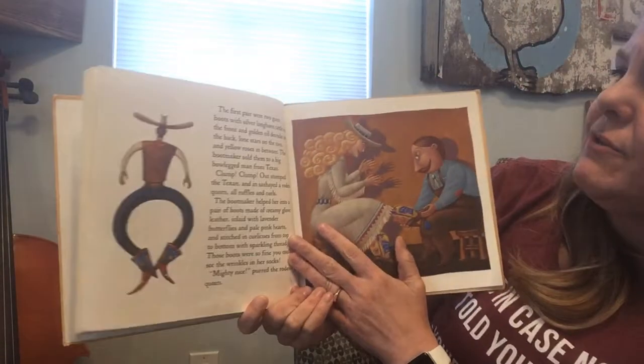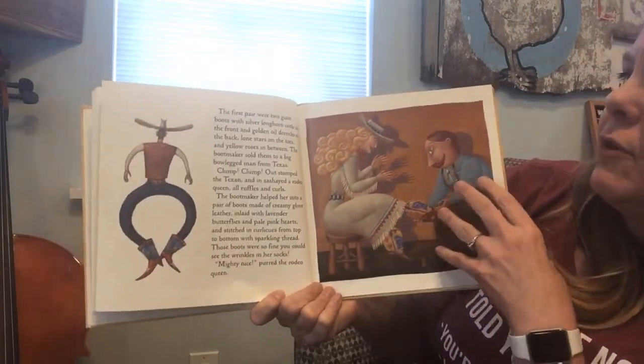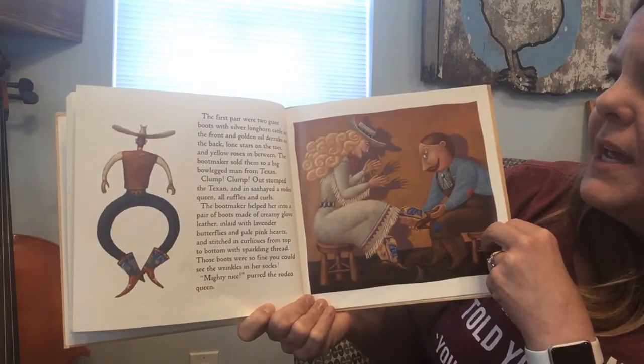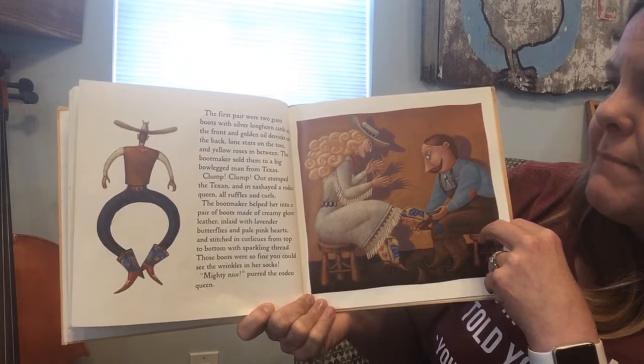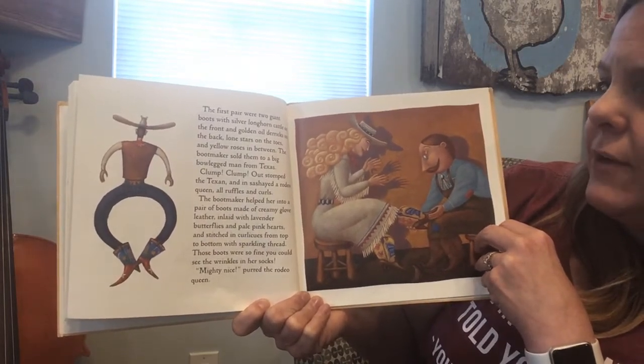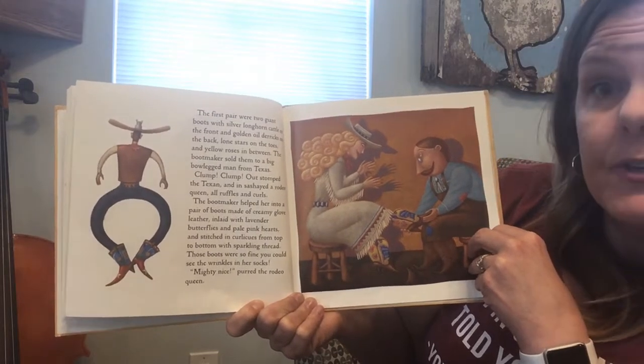The first pair were 2 giant boots with silver longhorn cattle on the front and golden oil derricks on the back, lone stars on the toes, and yellow roses in between. The bootmaker sold them to a big bow-legged man from Texas. Clump, clump, out clumped the Texan and sashayed in a Rodeo Queen, all ruffles and curls.